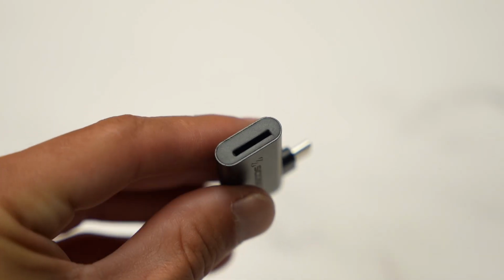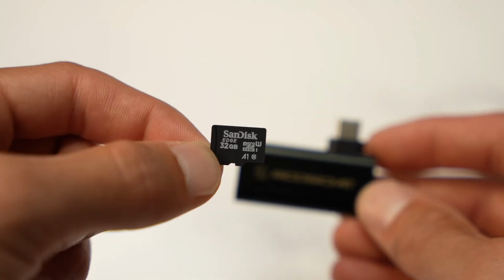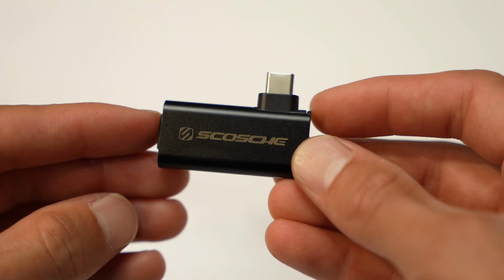This is the StrikeLine CR, a USB-C micro SD card reader. Install the card reader and micro SD card into the phone's USB-C port.